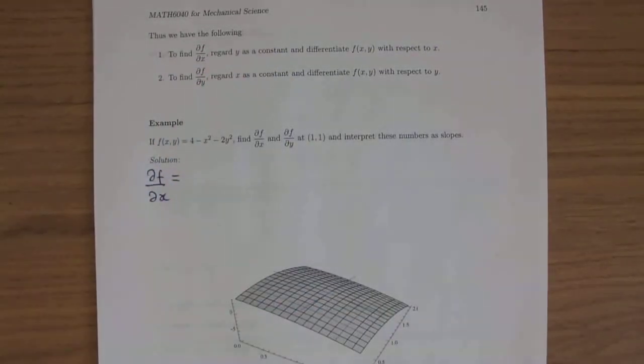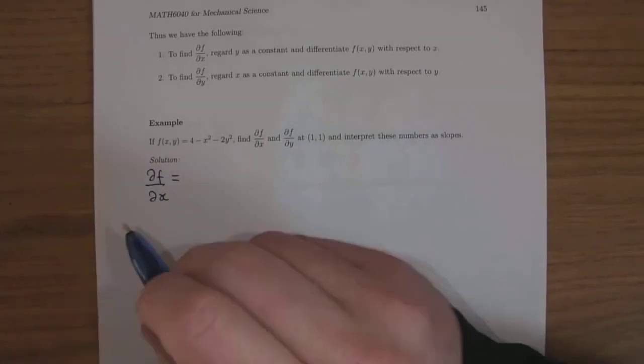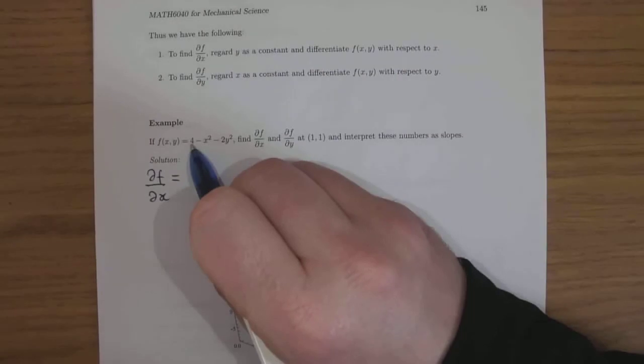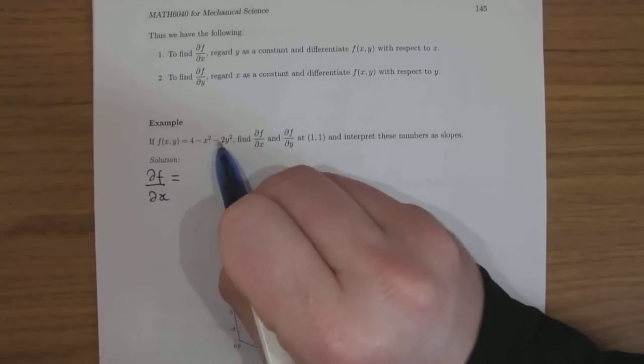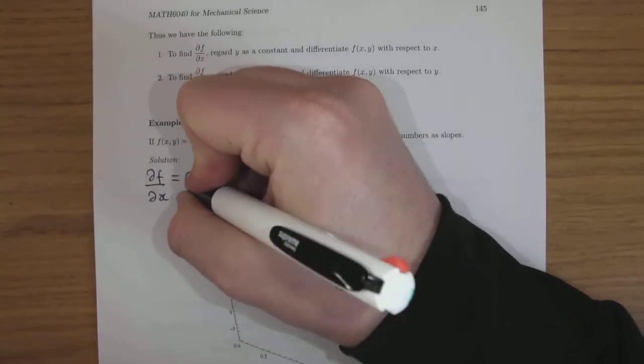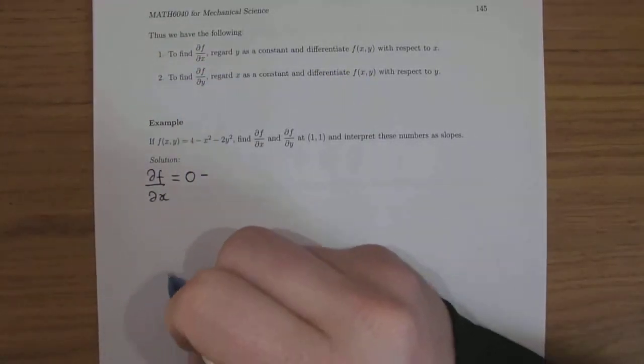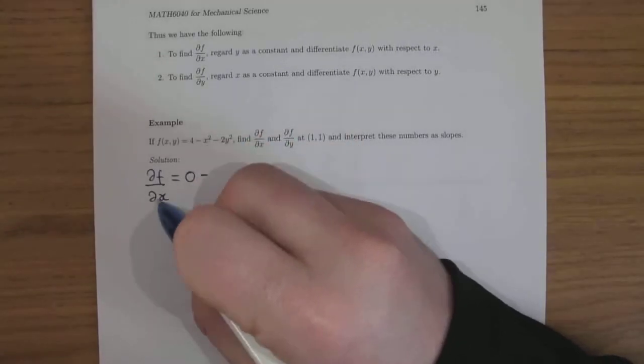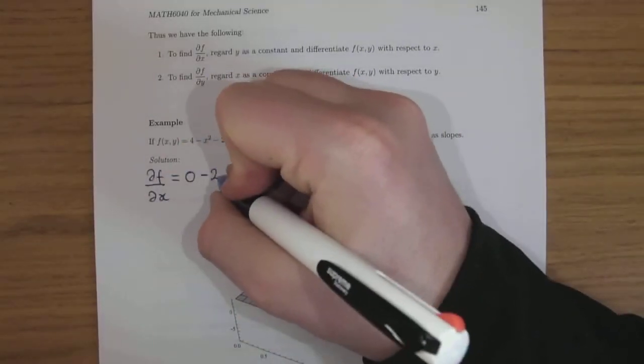So if you're doing partial differentiation with respect to x, you're treating everything with y as a constant. And also it's linear, so you can do term by term, fixing constants. So differentiate this, minus differentiate this, minus differentiate this, you can fix the 2. 4 is a constant, derivative of constant is 0. Minus the derivative of x squared with respect to x is 2x.